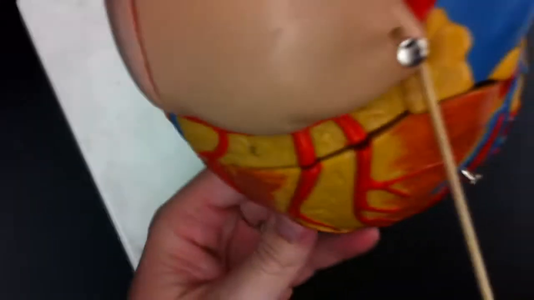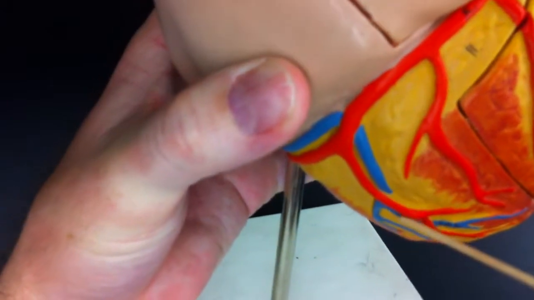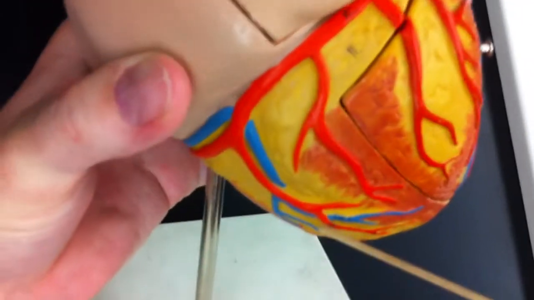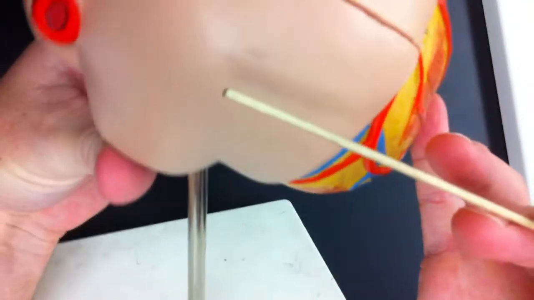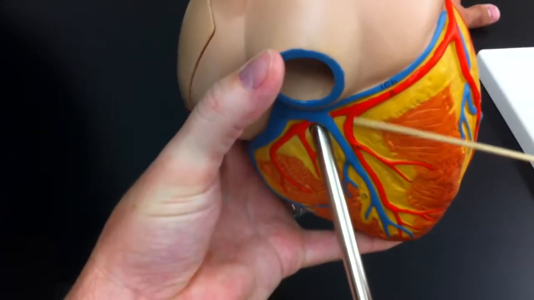The right coronary artery is going to come this way, and it has a main arterial branch called the marginal artery. That's this one seen here, marginal artery. And on the back of the heart, it has this main branch right here, which is the posterior interventricular artery.